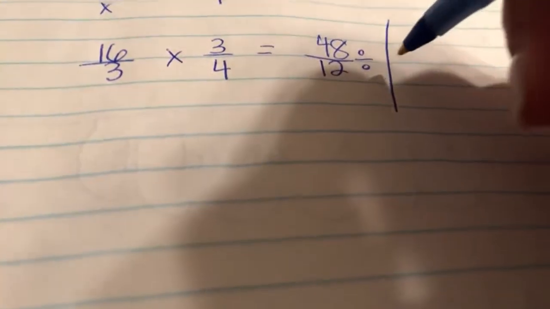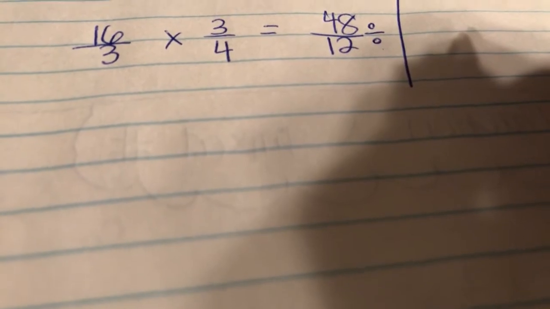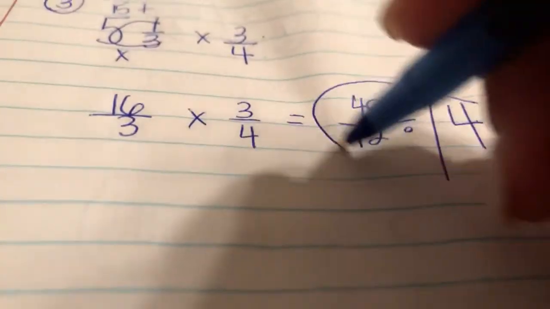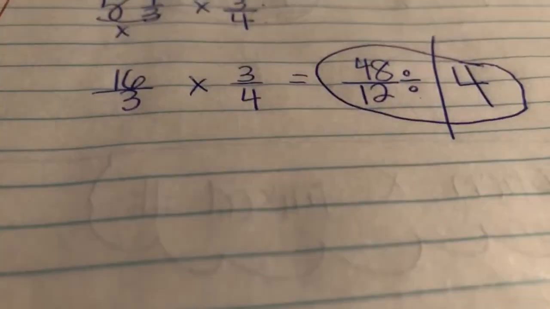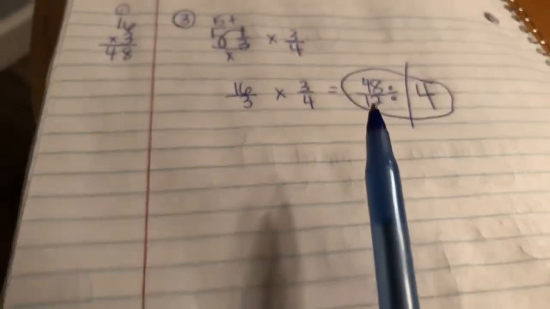I know that 12 times 1 is 12. 12 times 2 is 24. 12 times 3 is 36. But 12 times 4 is 48. It should just go in 4 full times. These are equivalent. They're worth the same amount. I want to do one more.